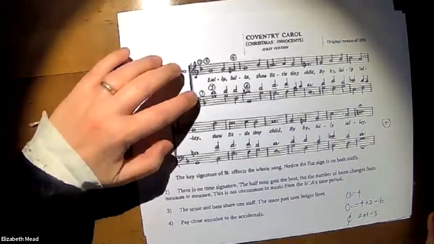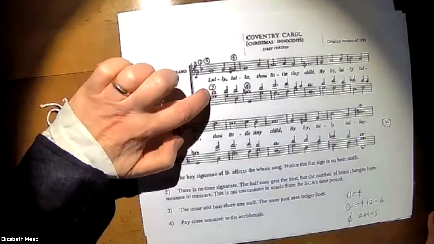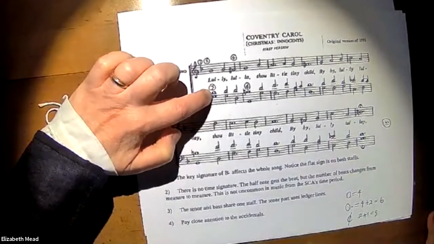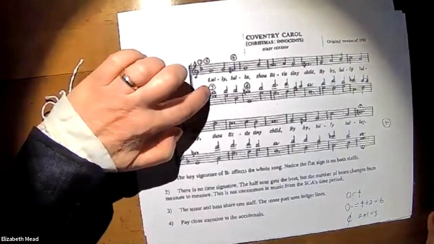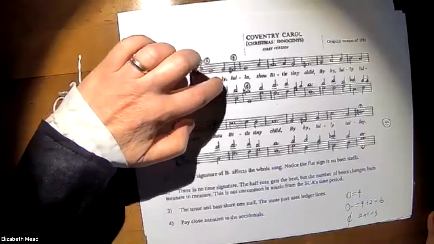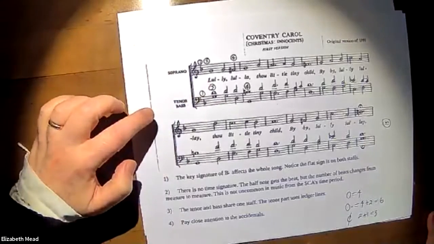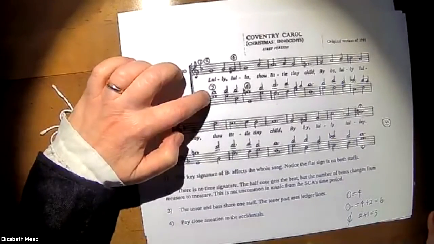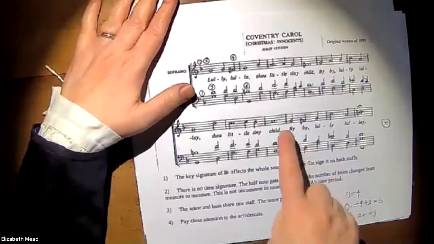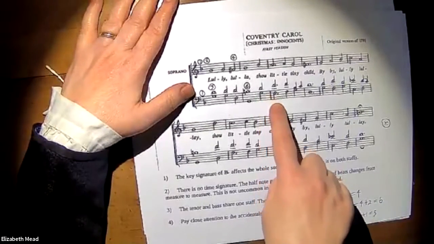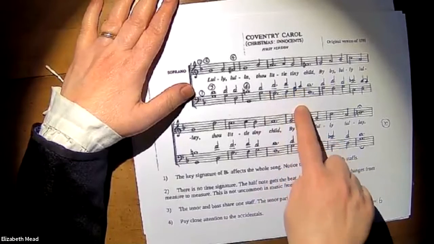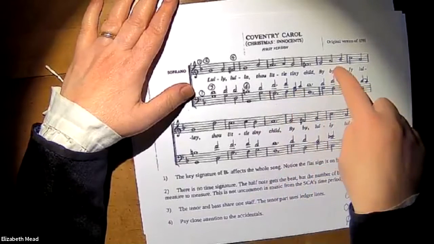Okay, here's another curious thing. The tenor line and the bass line share the same staff, which is why we needed ledger lines, because the tenor is sometimes in the bass clef and sometimes above it. The tenor part uses ledger lines. Now, notice that the stems for the bottom part go down, and the stems for the top part go up.